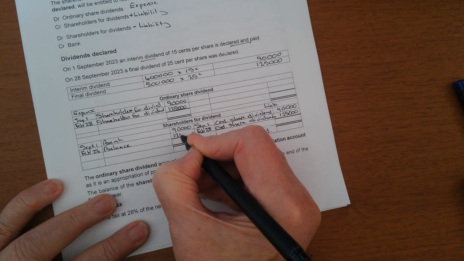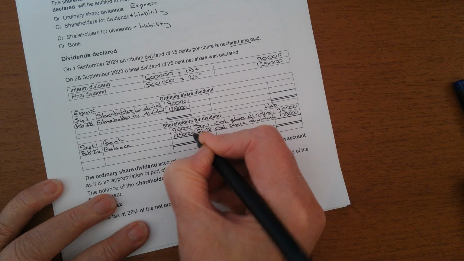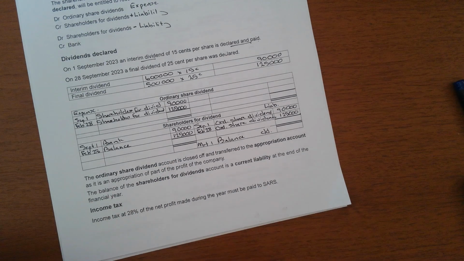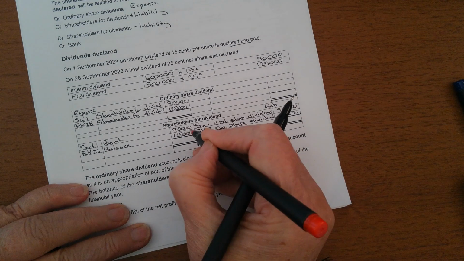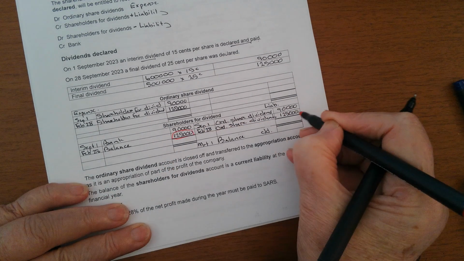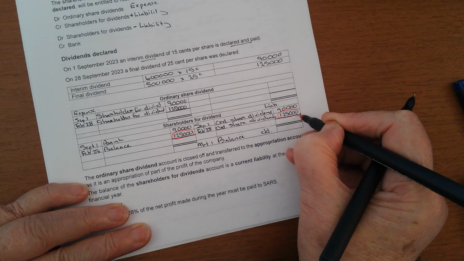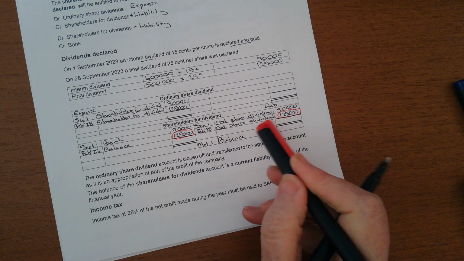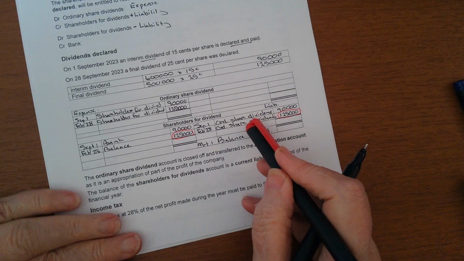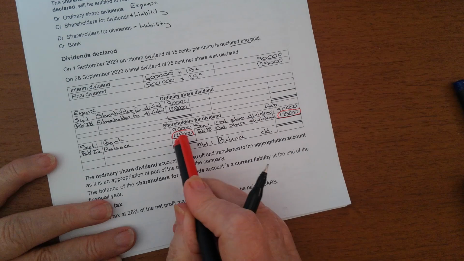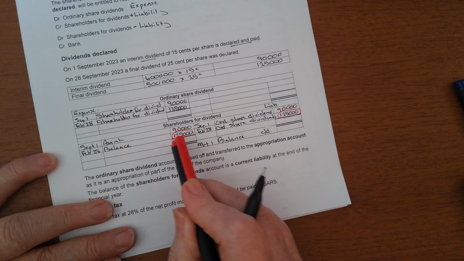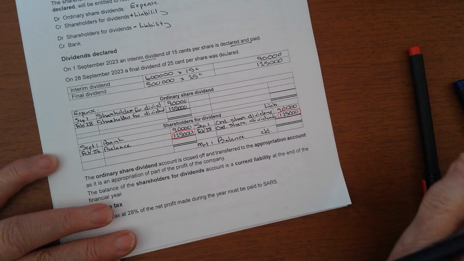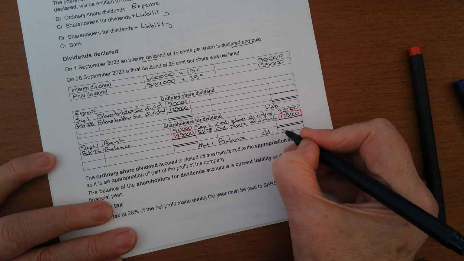So this closing balance in the shareholders for dividends will always be the same as the final dividends because the interim dividend is paid immediately. So if they don't tell you what the dividends declared on the final are, but they give you the balance as 125, then you know that it's 125,000 rand.